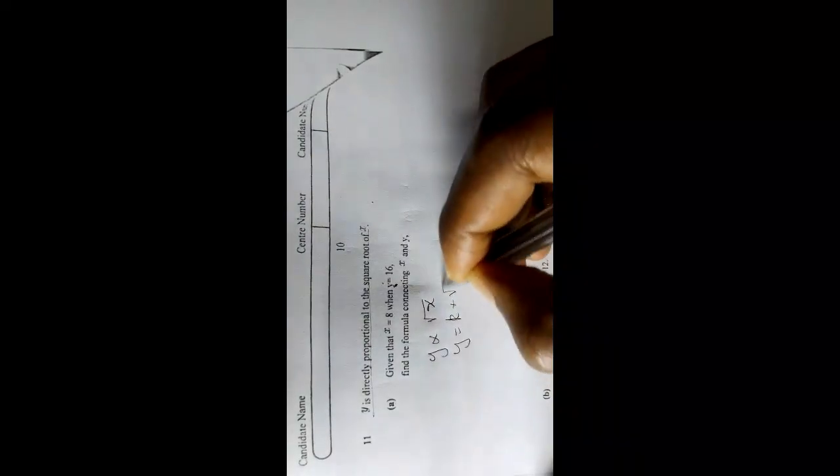Question 11. It reads, y is directly proportional to the square root of x. Given that x is equal to 8 when y is equal to 16, find the formula connecting x and y. So from the first statement, y is directly proportional to the square root of x. When we remove the proportionality sign, it's going to say y is equal to a constant multiplied by square root of x. Then we're told that when x is equal to 8, y is equal to 16.